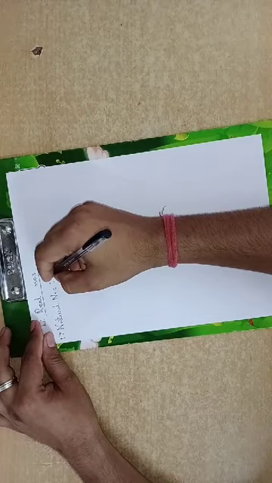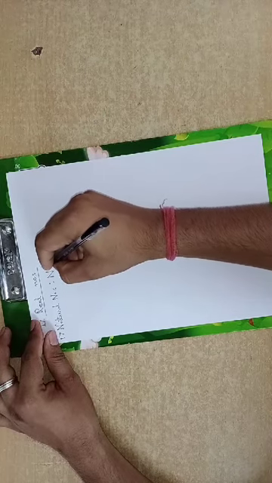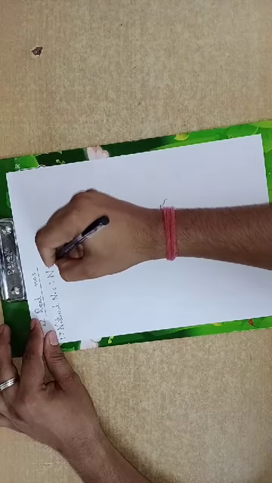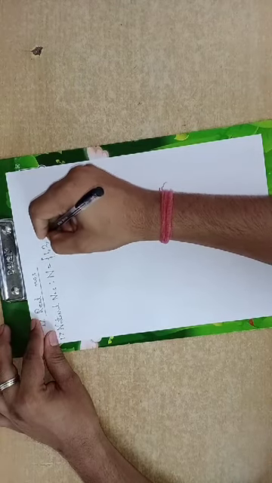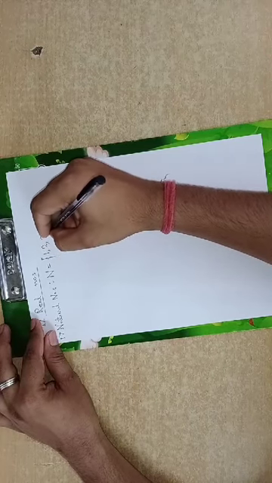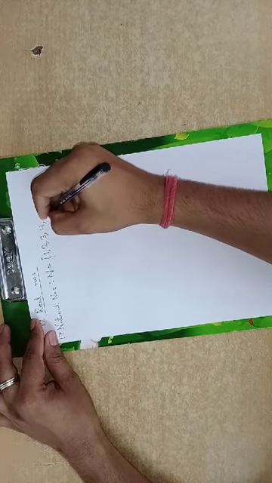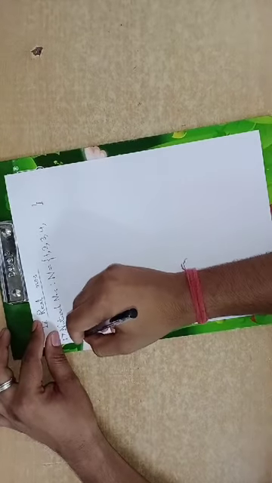Natural numbers are a collection of all counting numbers. Symbolically, the set of all natural numbers is denoted with capital N. You all know that counting numbers means numbers starting from 1, 2, 3, 4 and so on up to infinity. These numbers are called natural numbers.